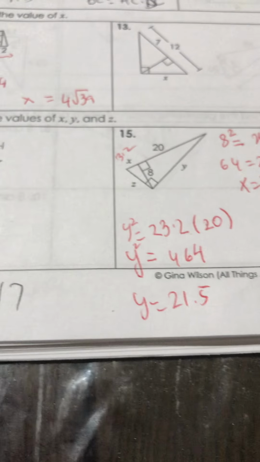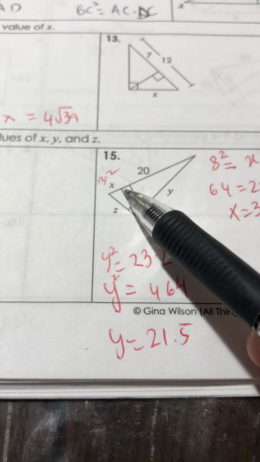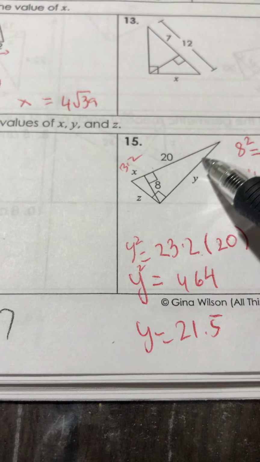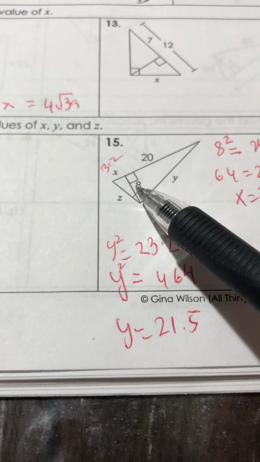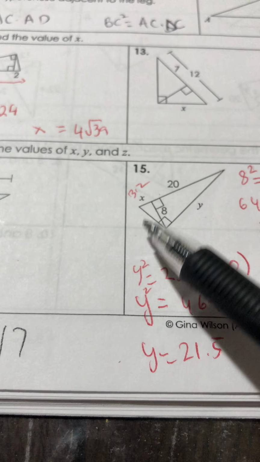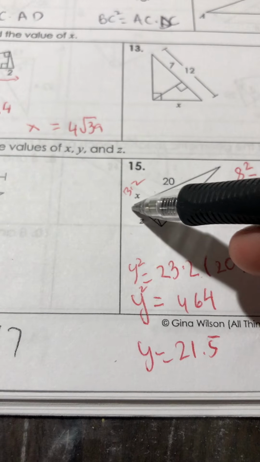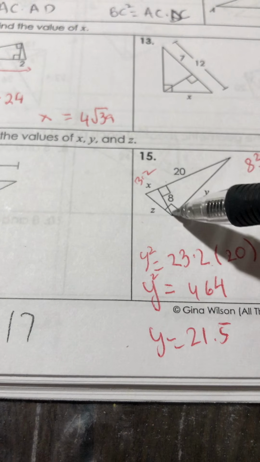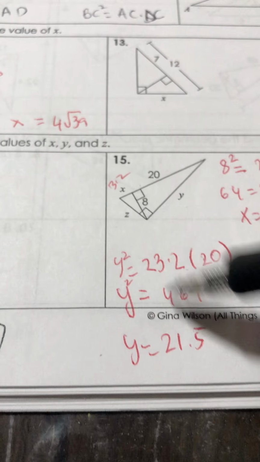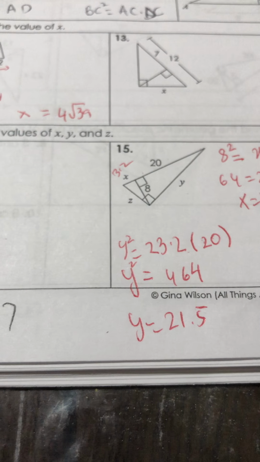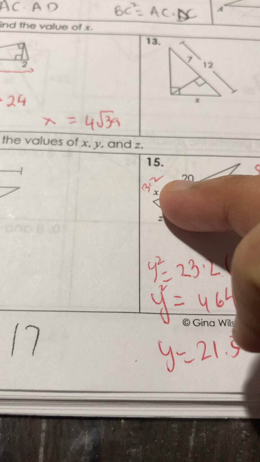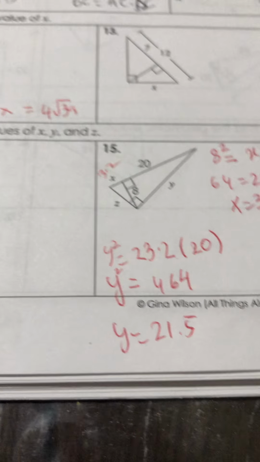Now let's find z. You can also find y by applying the Pythagoras theorem. You can see this right triangle, right? a squared plus b squared equals c squared. Now for z, I know this is one of the legs. I know this is making 90 degrees. I can apply the Pythagoras theorem here also, but because I know the altitude, let's find it otherwise. If I didn't know the altitude, then I would have to apply the leg theorem.